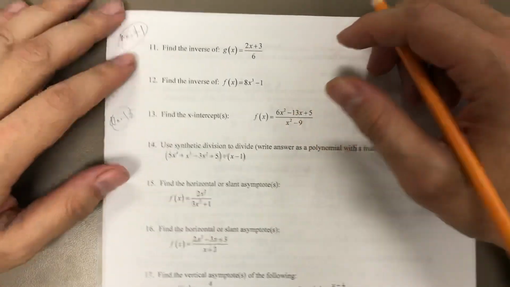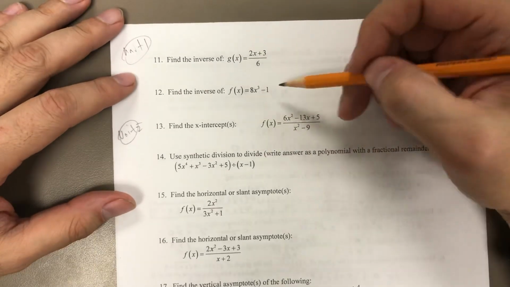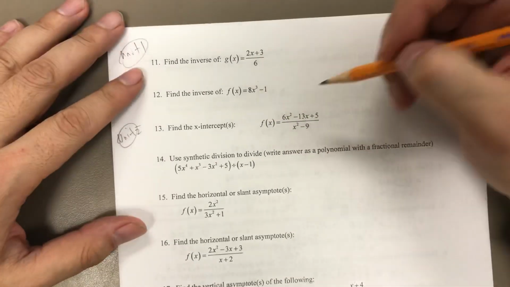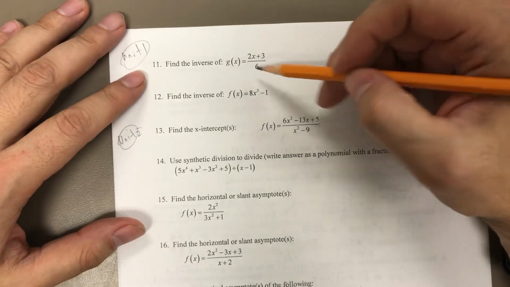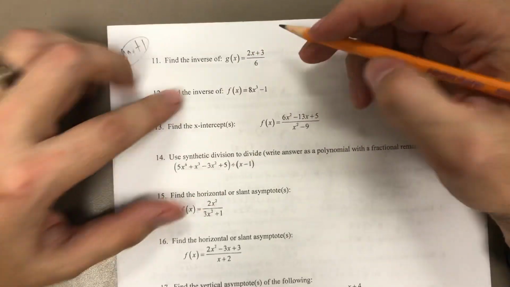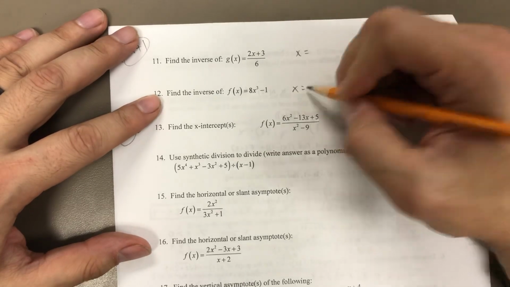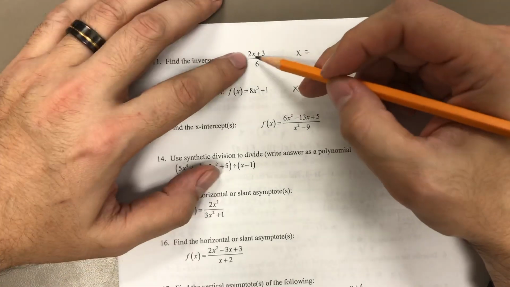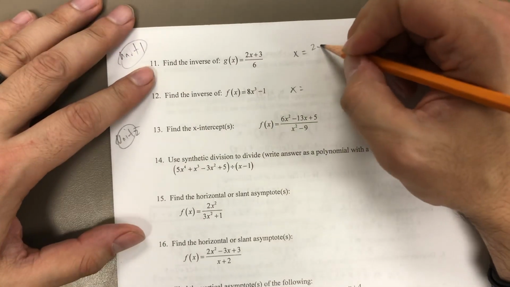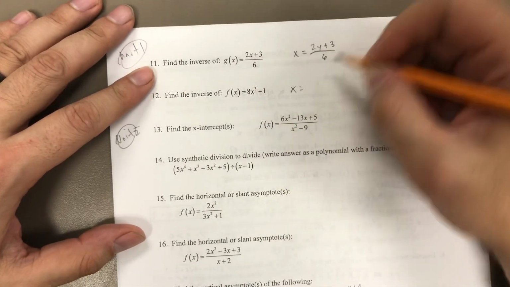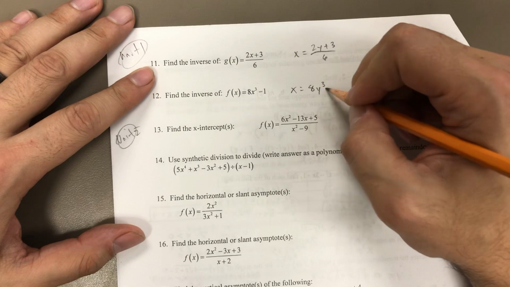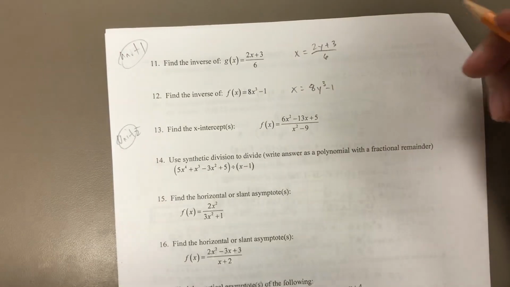They're all in there. Anyways, to find the inverse function of some function, all you have to do is change the variable. So the g of x or the f of x is changed to an x. Then set the other equation, wherever you see an x, put a y instead. So 2y plus 3 over 6. 8y to the third minus 1, and then just solve for y. So we get y by itself.